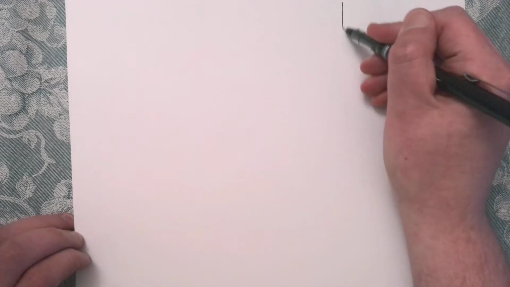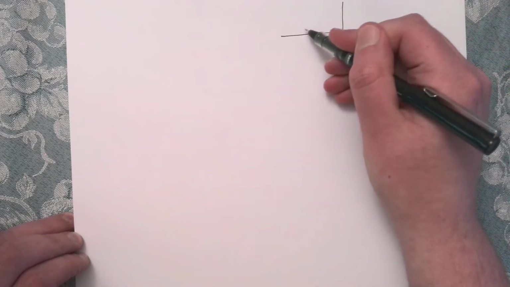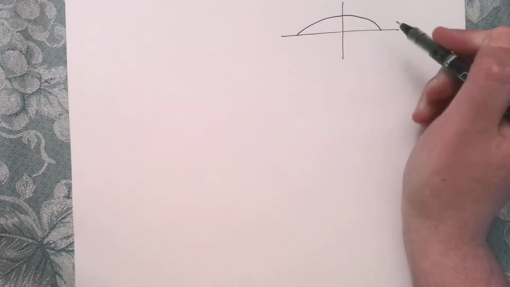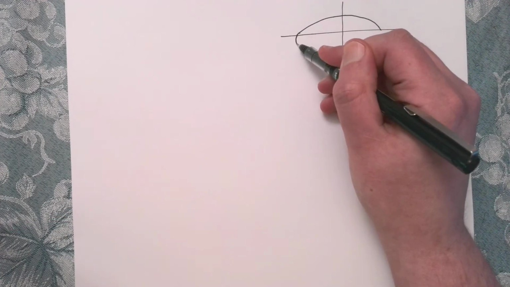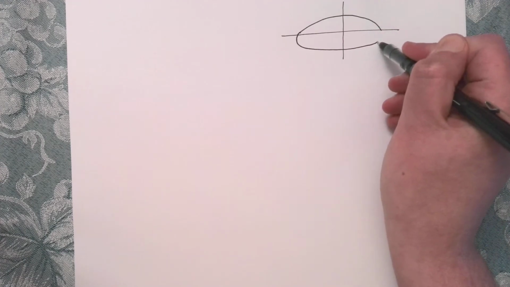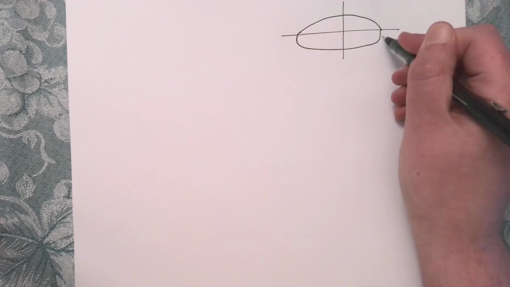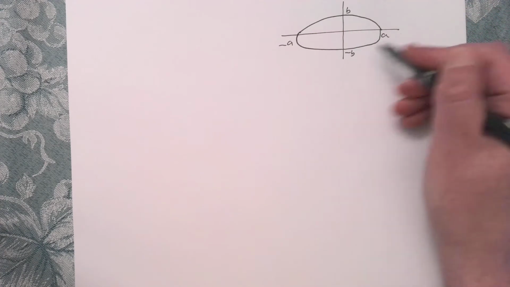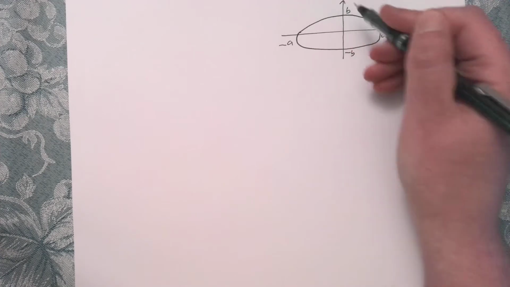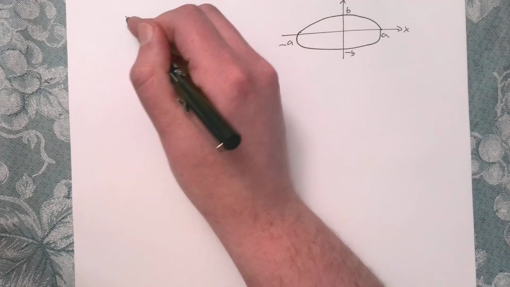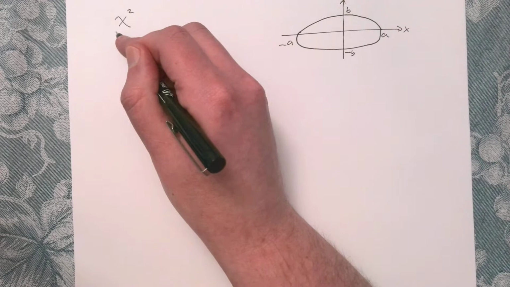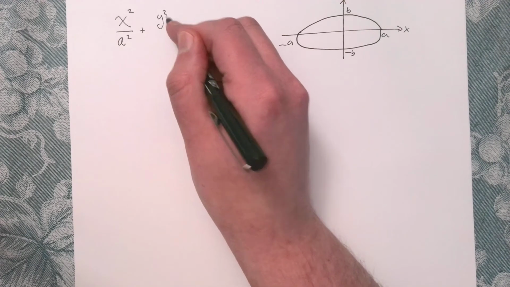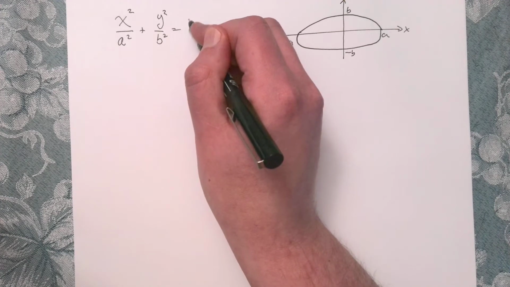Okay, so let's start with some ellipse. It doesn't matter if my major axis is vertical or horizontal, so without loss of generality, let's assume maybe it's horizontal, so something like this. So there's a, there's minus a, there's b, and there's minus b. And so the equation is x squared over a squared plus y squared over b squared equals 1.